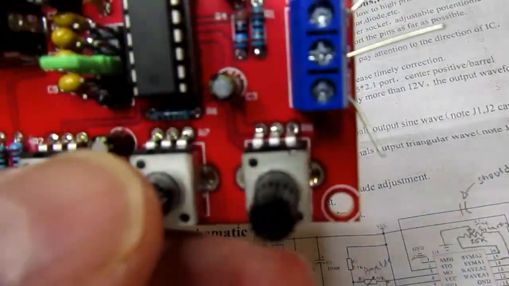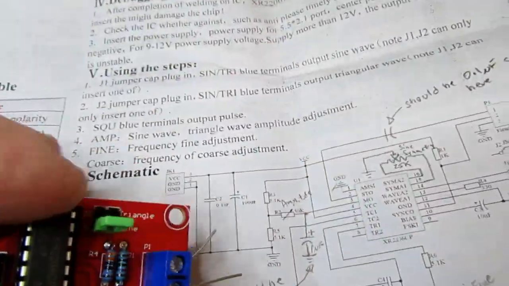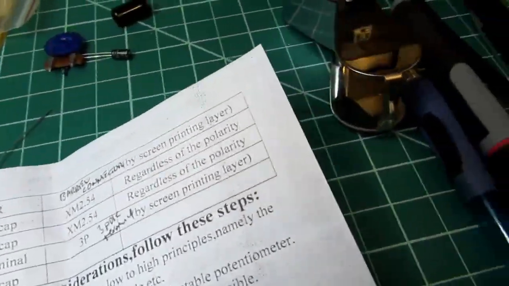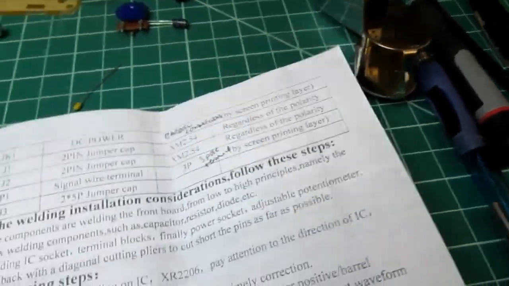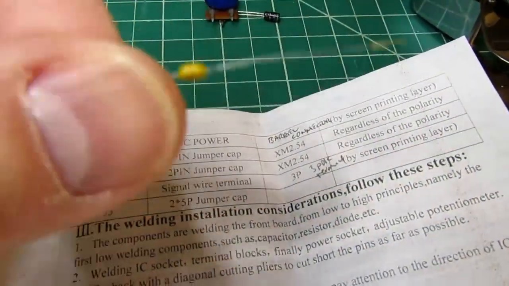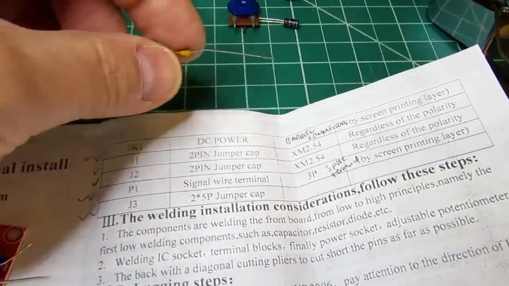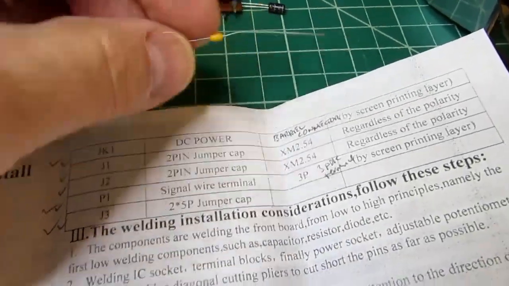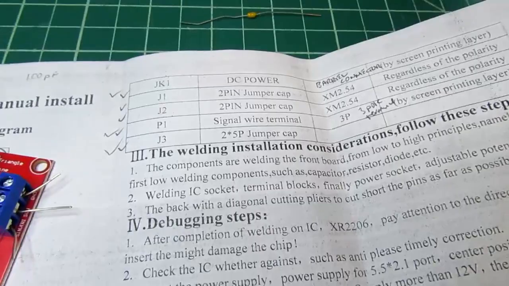Really, if you're going to put this in something where you're going to use it, you need to put a little 0.1 microfarad capacitor. This is an axial lead one, but a normal radial disc capacitor of 0.1 microfarads would work too.